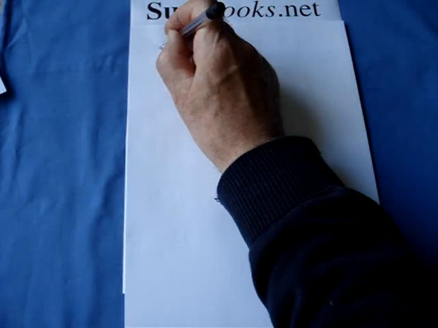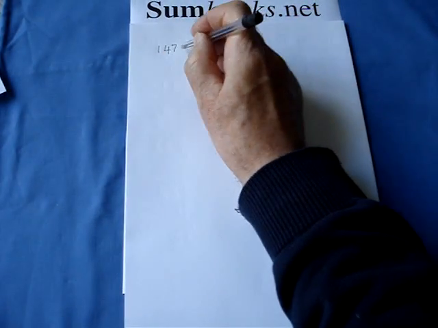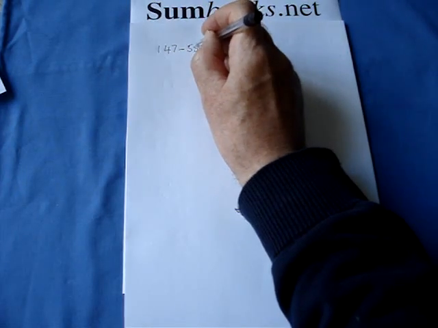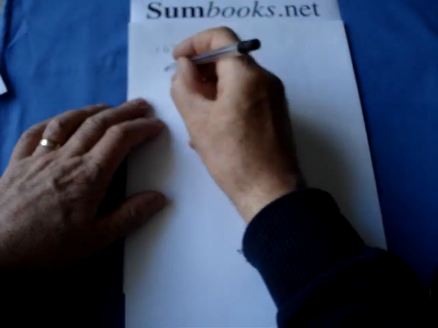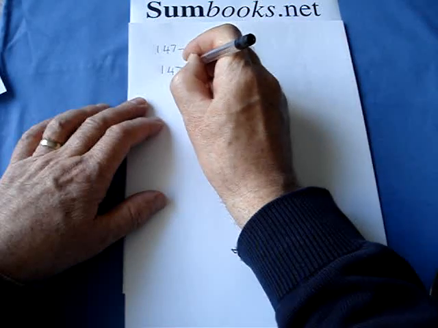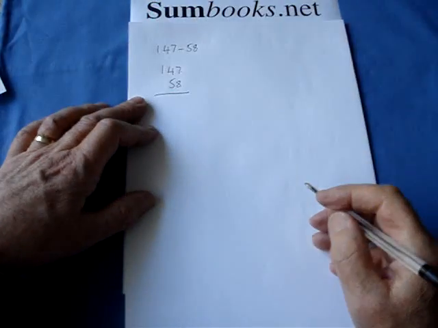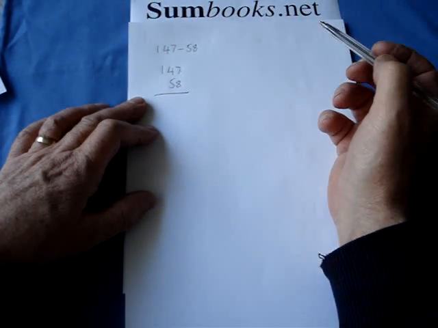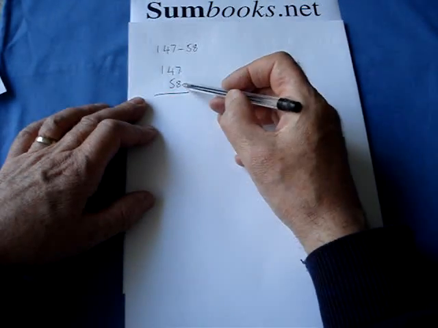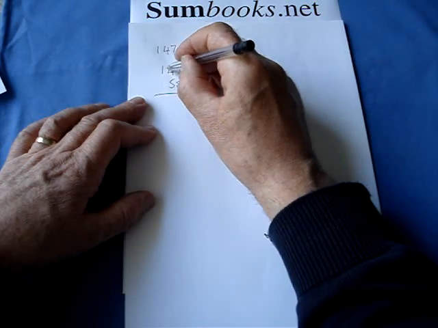Next one. 147 take away 58. Write it down in the usual way. 8 from 7 we can't do that because the 7 is smaller than the 8. So we borrow.